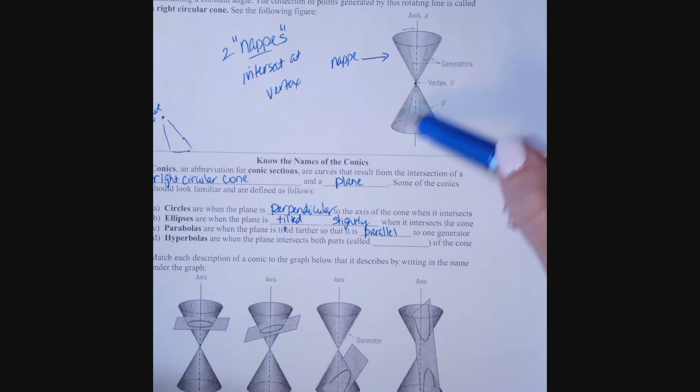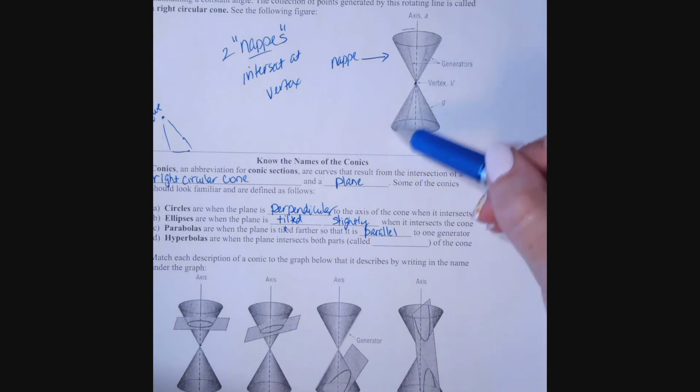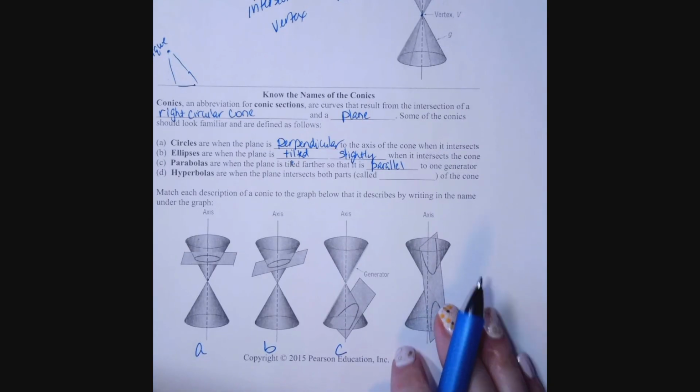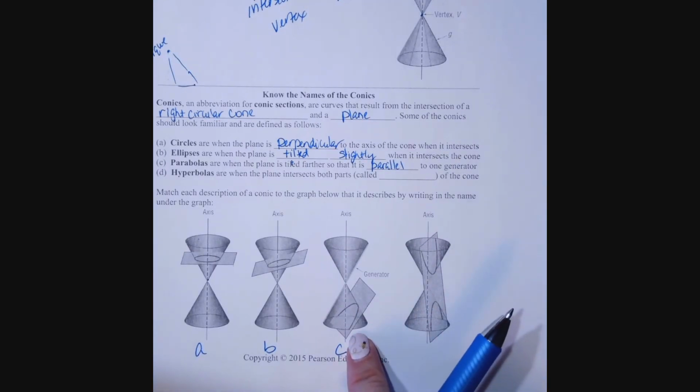Now, when we take that generator and you see that it is at this angle, if I put a plane through that is parallel to that, so that this line and this line are parallel, the resulting conic section will be a parabola.